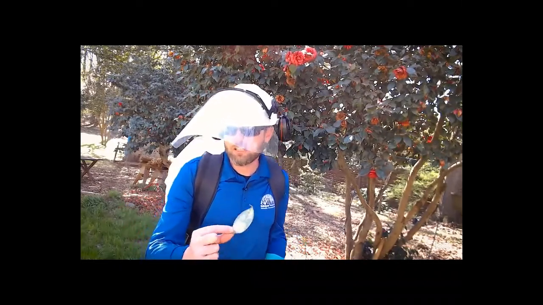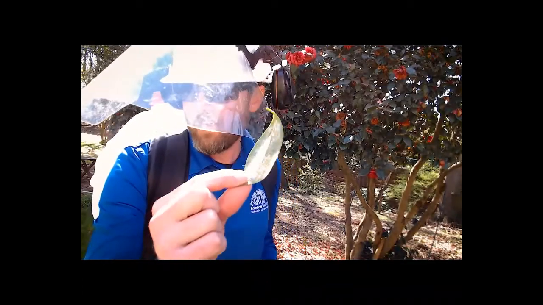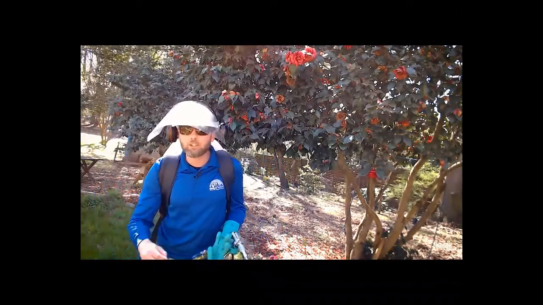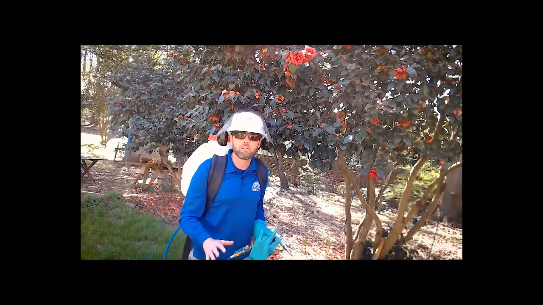And so this is early spring, and you can see this is just an example of the underside of that leaf. You can see all that T-scale. And if we were to look at this under a microscope, you would see we would have active crawlers today, which means this is a perfect time to make applications.